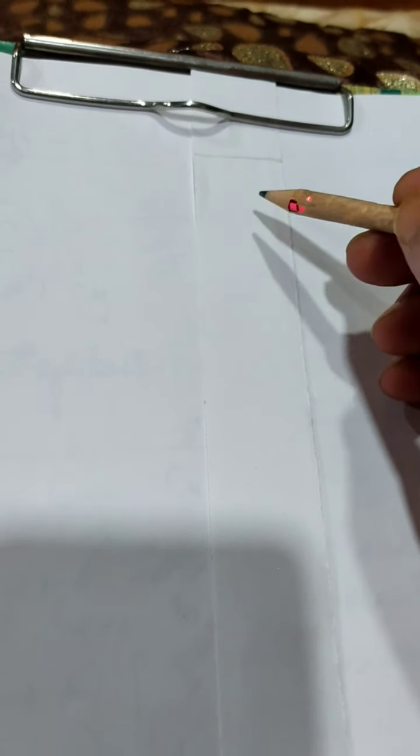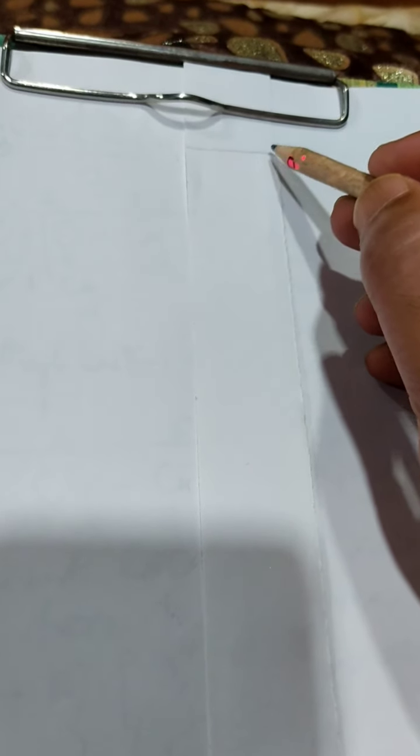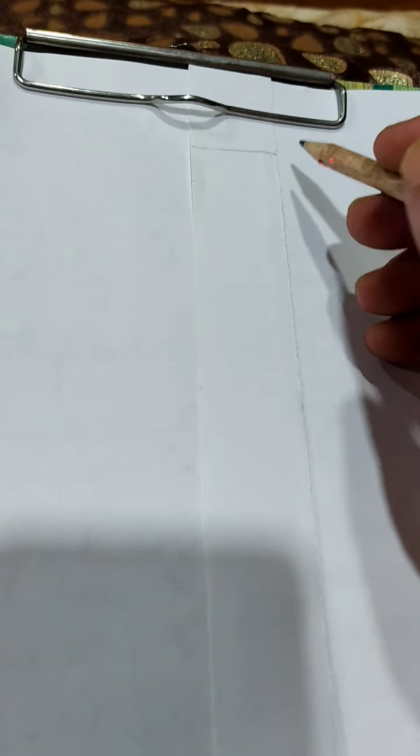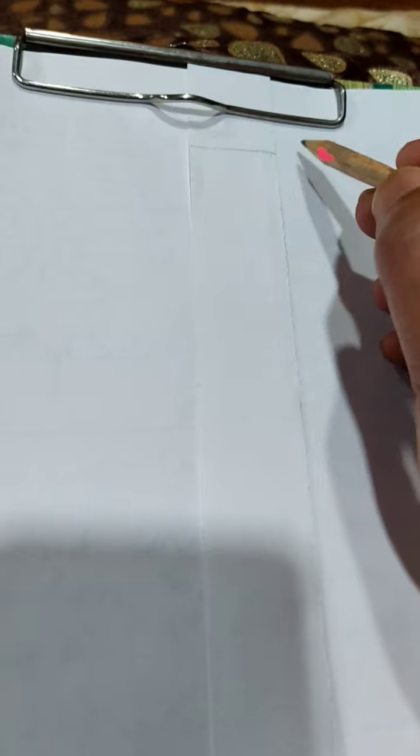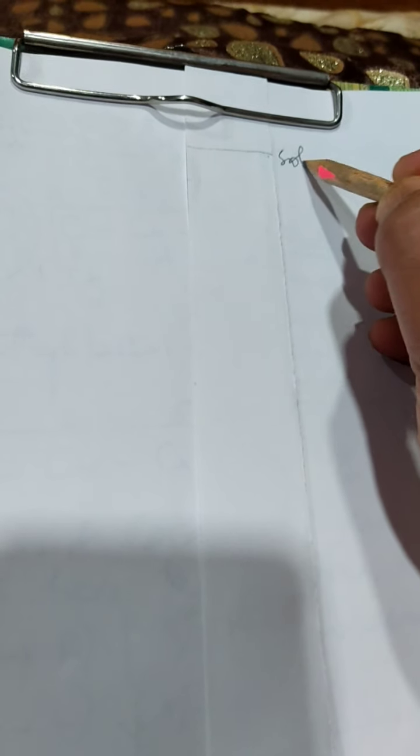Then we take it out and dry it, and we mark the place up to which the solvent has ascended. This is called the solvent front. And this is called the baseline.